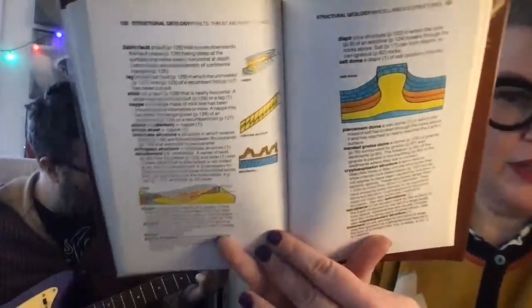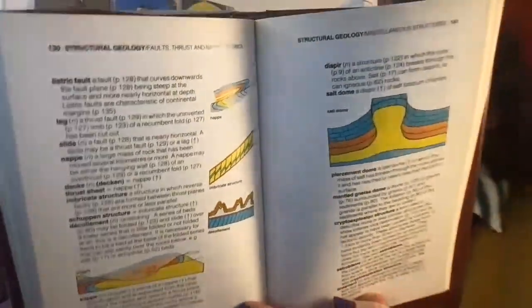Let's take a quick trip to structural geology, which looks like this. A lot of these diagrams remind me of when you see diagrams of the different kinds of blackheads you could have.